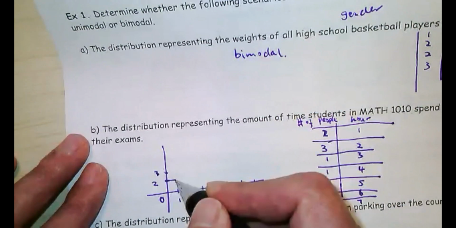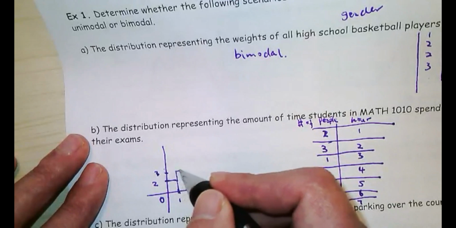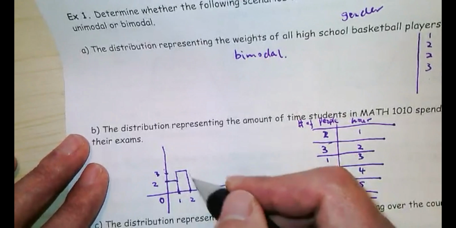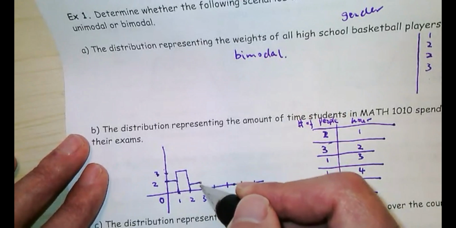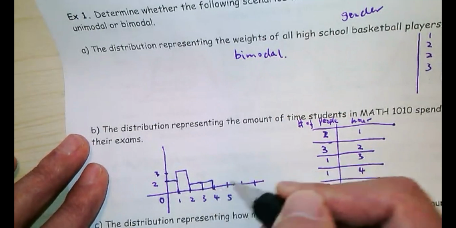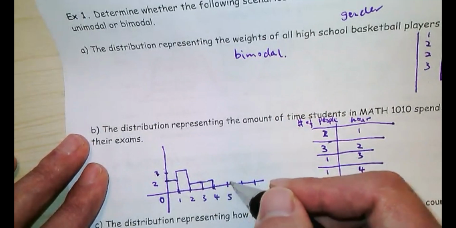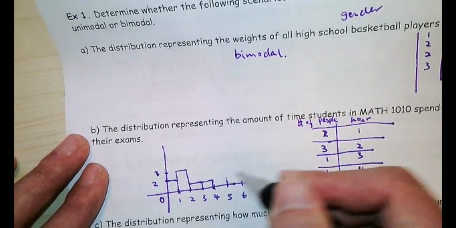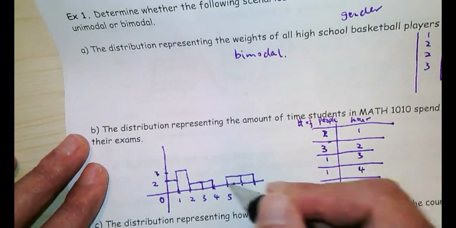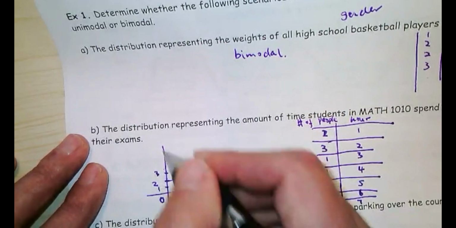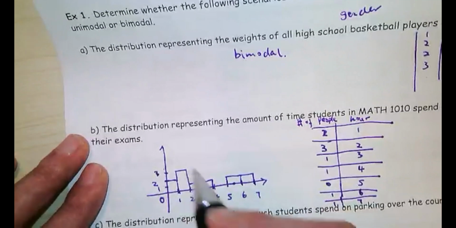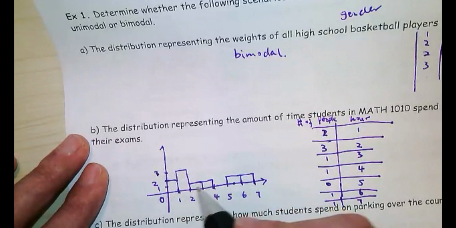So the first bar looks like this. Then the 2 hour bar looks like this. Then one person studied 3 hours. One person studied for 4 hours. Nobody studied for 5 hours. Somebody studied for 6 hours. Somebody studied for 7 hours. Okay, so you see the distribution, right? You have a single peak here.